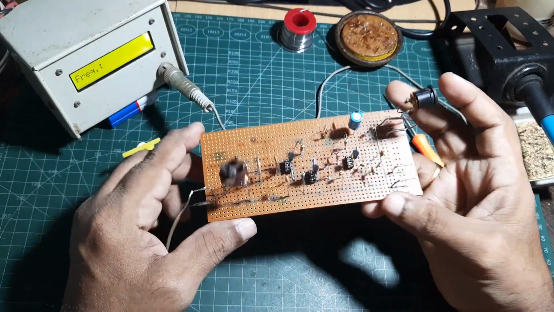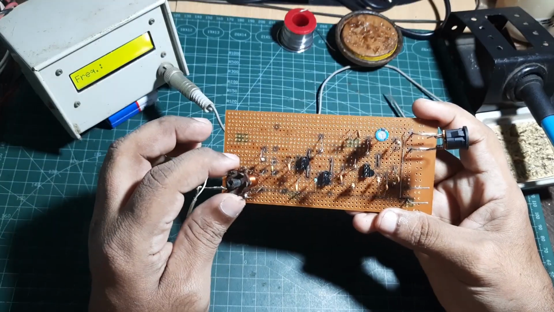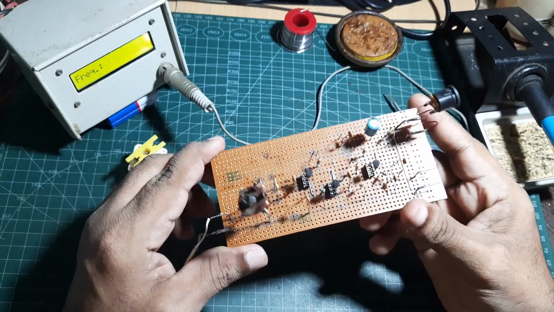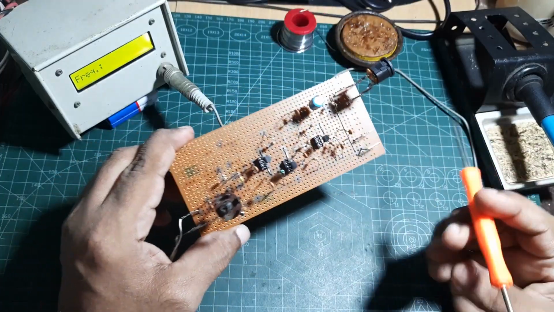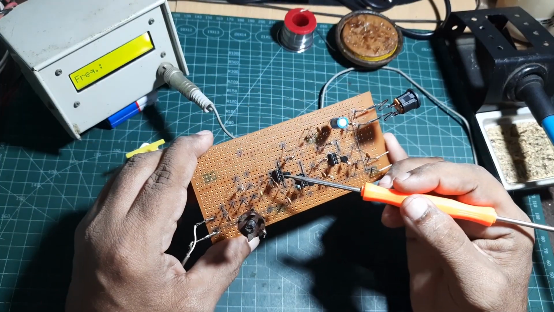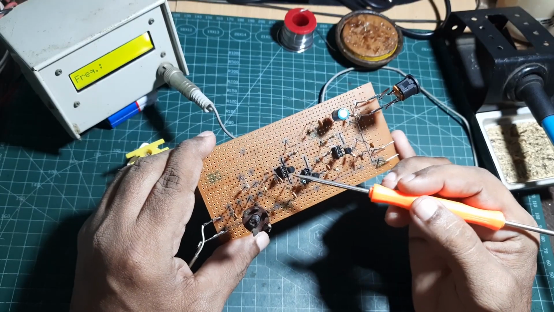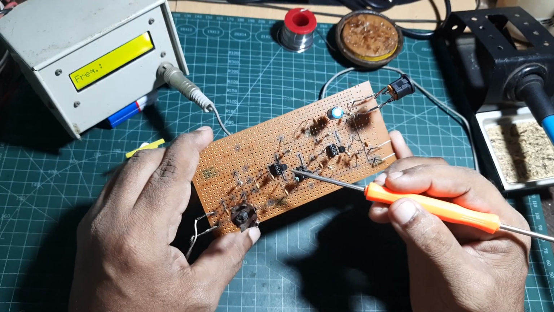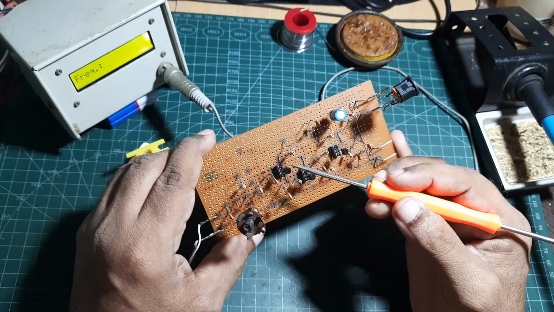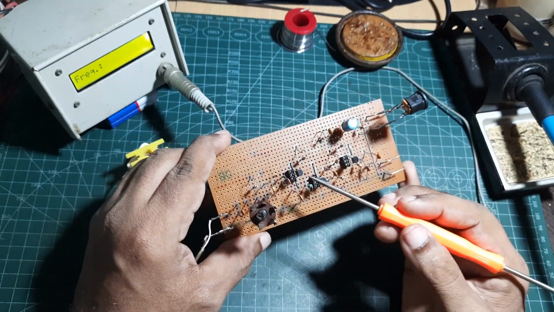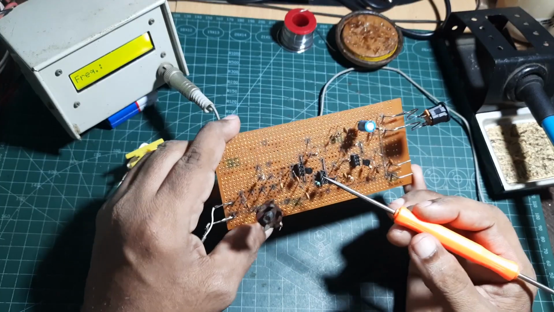This is another bipolar transistor based oscillator. We have three bipolar transistors, and the first one acts as an oscillator, and the second transistor is also directly connected to the first transistor.